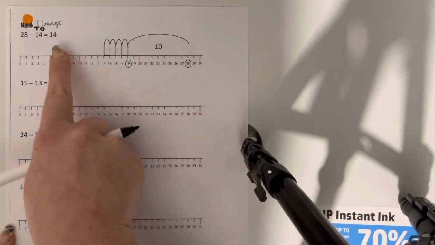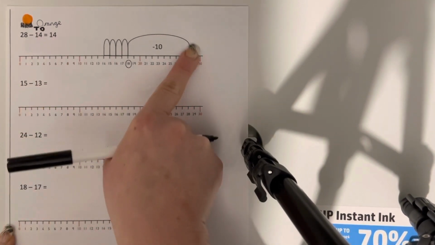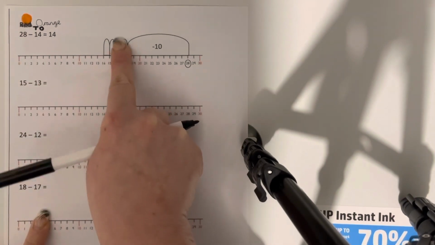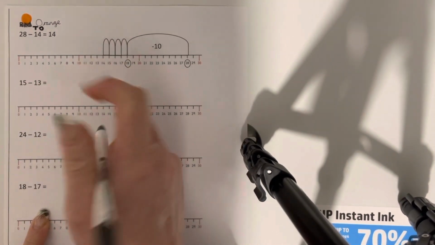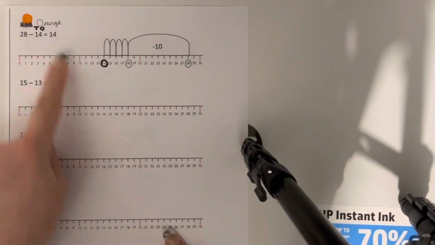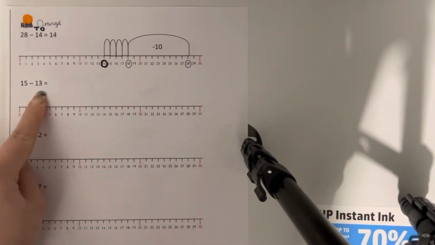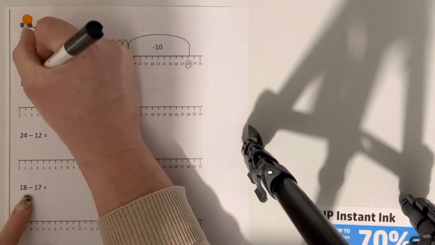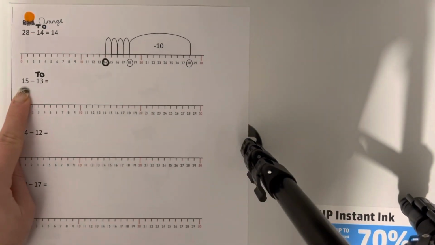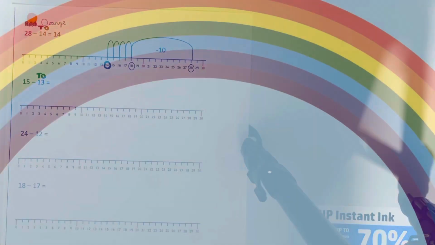And then once we've taken away the 10s, we must take away the 1s. So 1 big 10 jump and 4 1 jumps. 1, 2, 3, 4. And we must circle what we land on. So the answer here is 14. So when we take away a teens number, we must jump the 10s and then the 1s. Starting on the first number, 1 big 10 jump and then the 1s jumps.